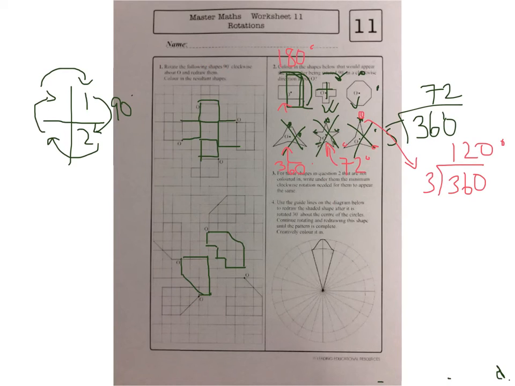Okay? So number 4 says, use the grid lines in the diagram below to redraw the shaded shape after it is rotated 30 degrees about the center of the circle. Continue rotating and redrawing the shape until the pattern is complete. Creatively color it in. Okay, I won't be able to do this so well on mine, but I'd like to show you how to work out where exactly is 30 degrees.